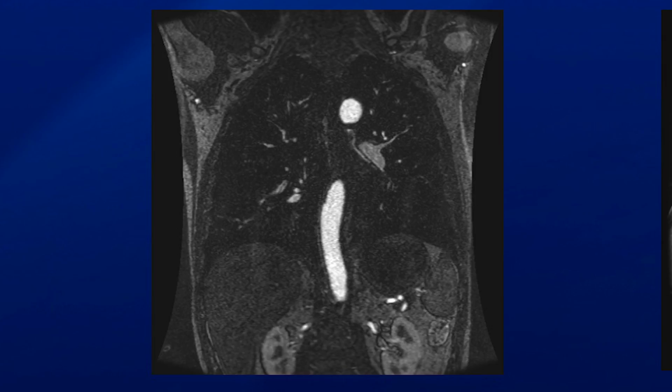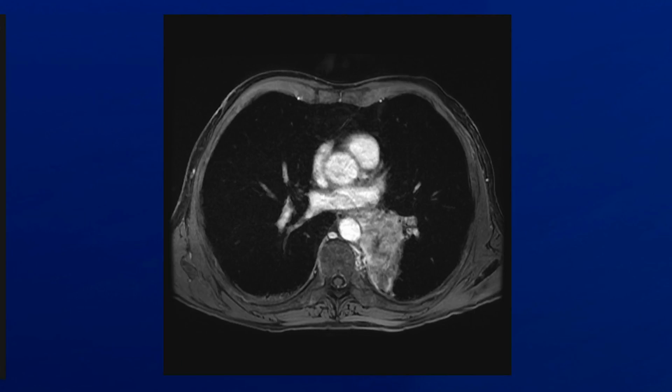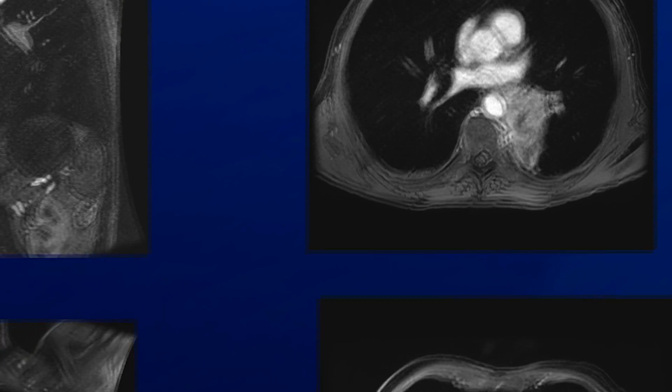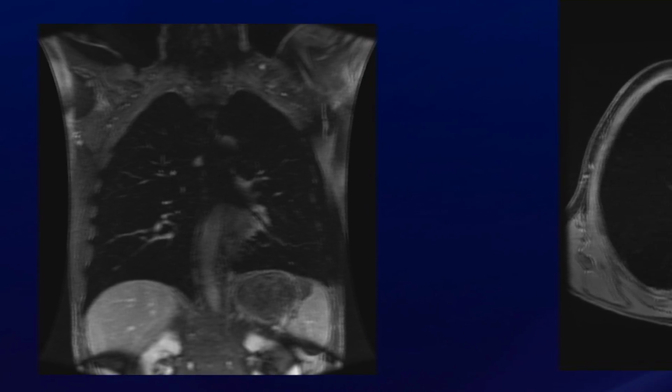And then here's the early, this is the 1 minute phase, and so again you can see the aorta is enhancing more than the tumor over here, but you're starting to get an idea of how much does that enhance or not. This is the next coronal image, and you're starting to see a little bit of washout. You can see it's washed out of the aorta, it's starting to wash out of the tumor, and then so this is 2 minutes and this is 3 minutes.